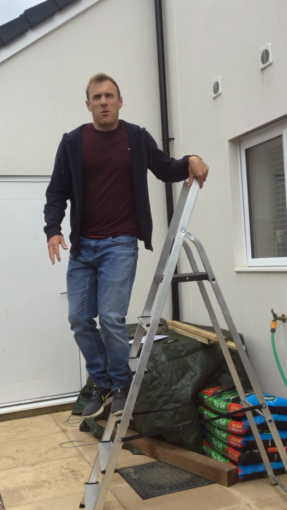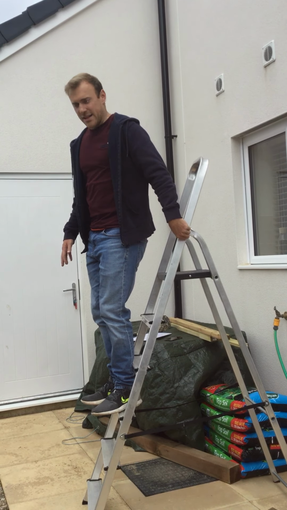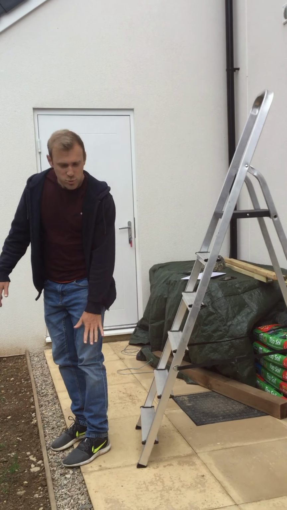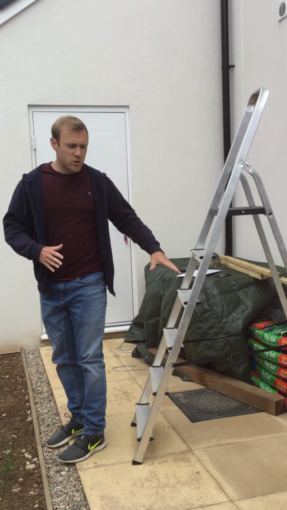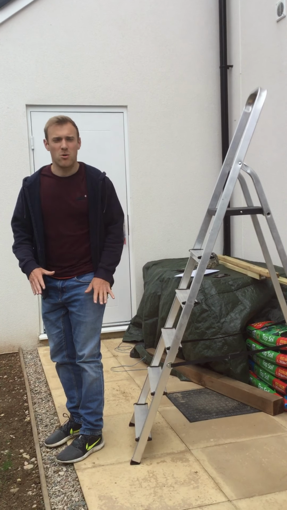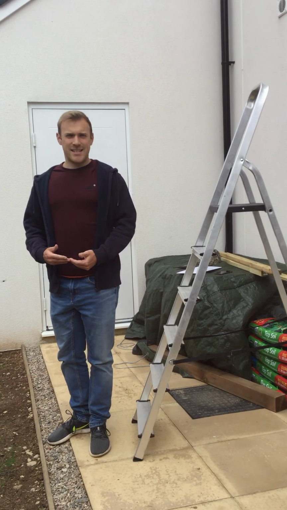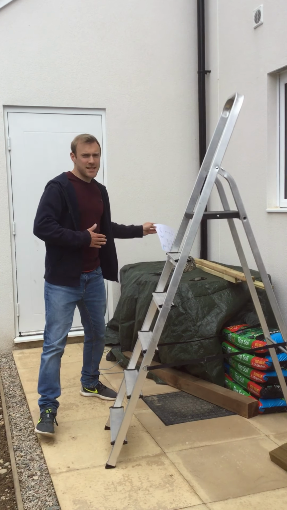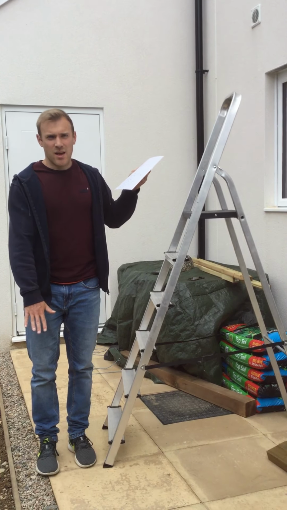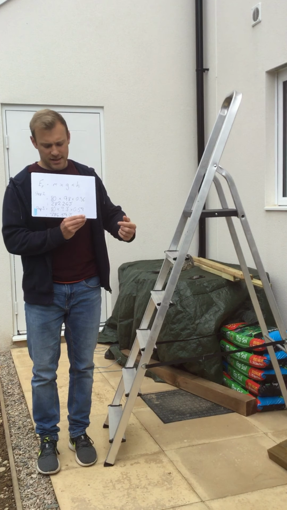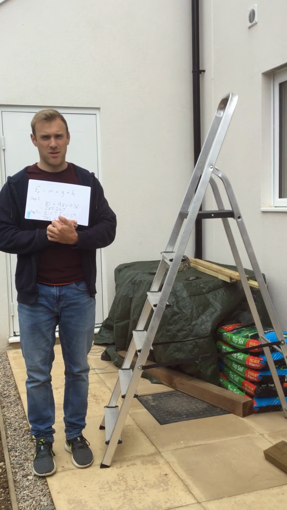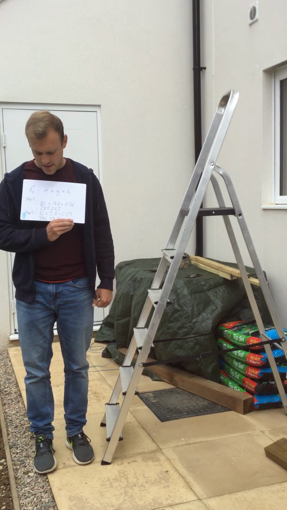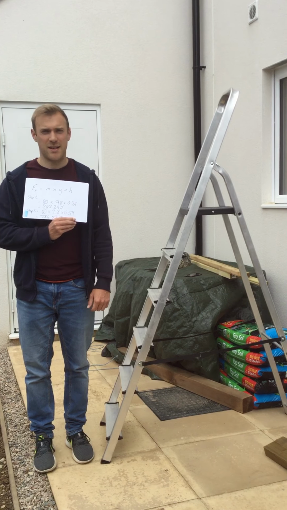Now if I was to jump off this ladder safely, bending at the knees, as I fell towards the earth and landed, I lost gravitational potential energy because I'm no longer above the ground, but I gained kinetic energy because I was moving. The maximum kinetic energy I had, the maximum movement energy I had, is equal to the maximum gravitational potential energy. So at my fastest point, I had 784.59 joules of kinetic energy.